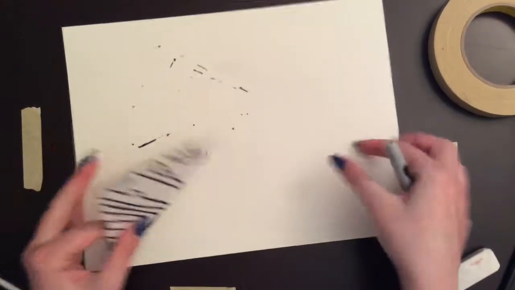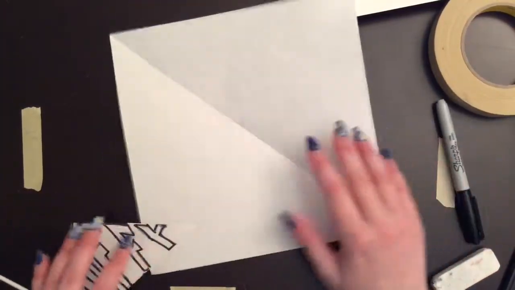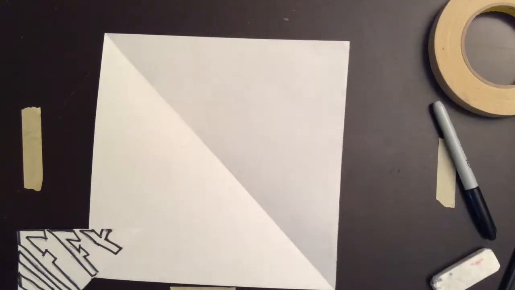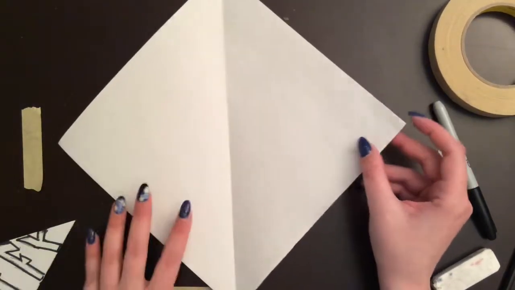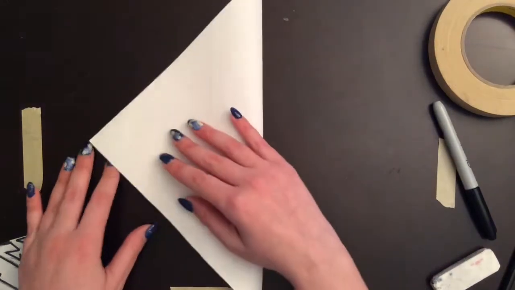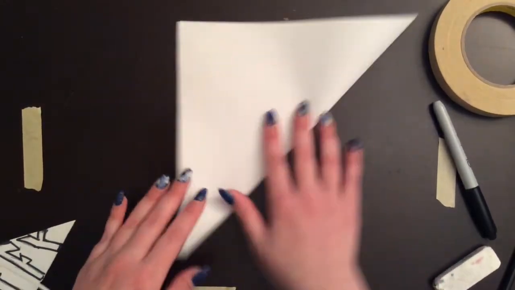Now I'm ready for my square piece of paper. It's the same size as everybody else's, even if you're doing the non-advanced version. When you get your piece of paper, you can see I've already started it here. I folded it in half once. You're going to do the same thing. Doesn't matter which corner you start from, but you take one corner to another corner, folding it in half. It's okay if it's not perfect.